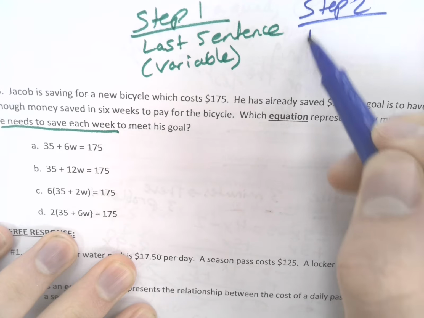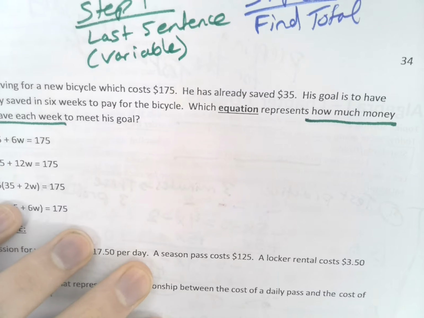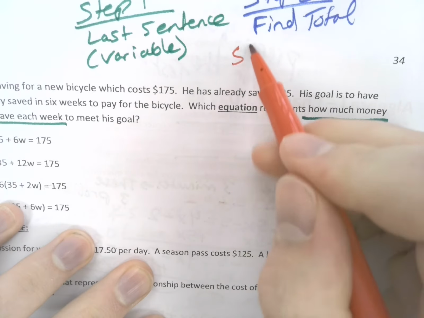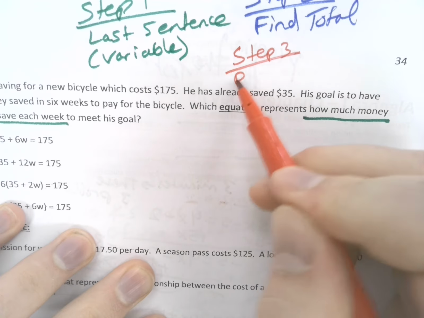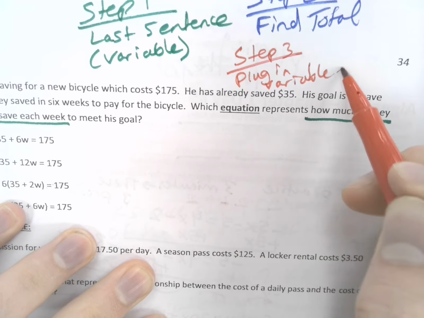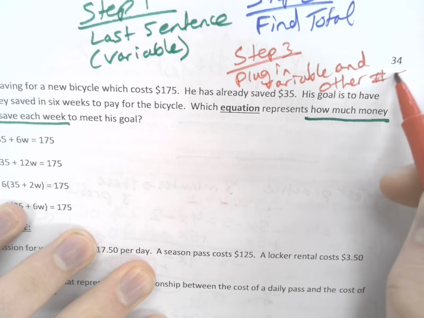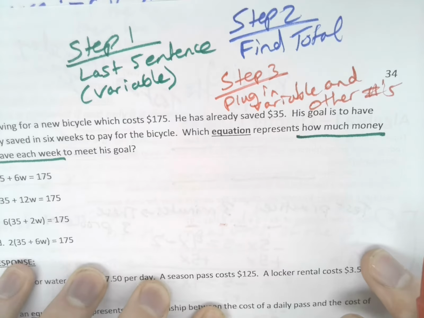Step 2, find the total. And then step 3, plug in your variable and other numbers. Okay, so our 3 steps there.